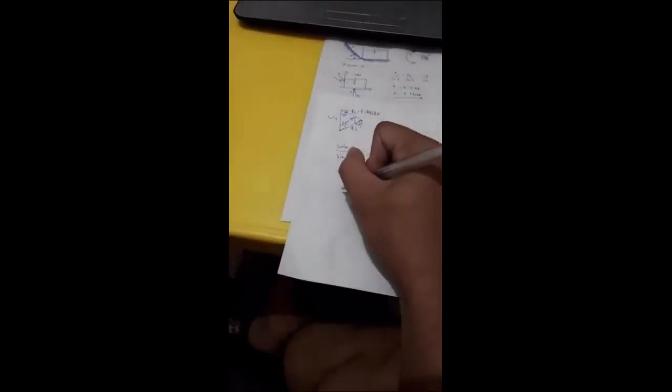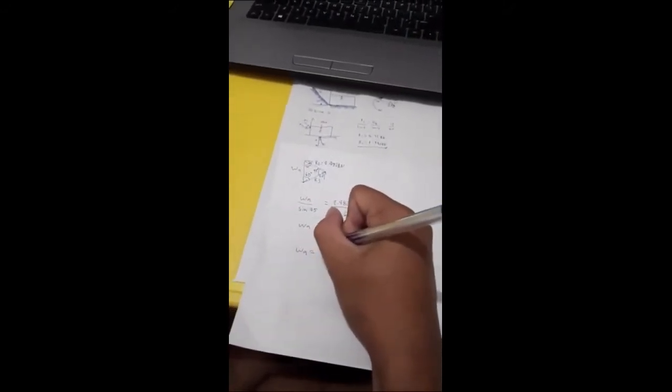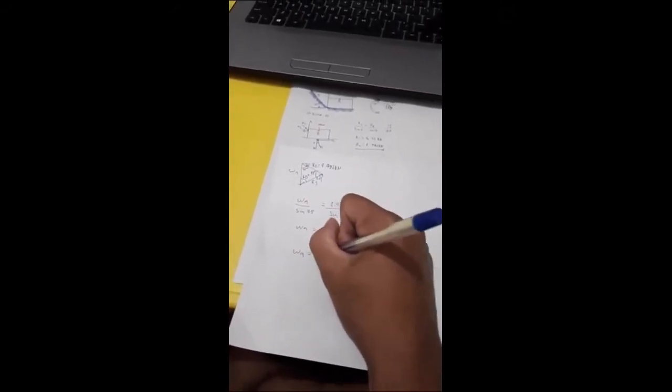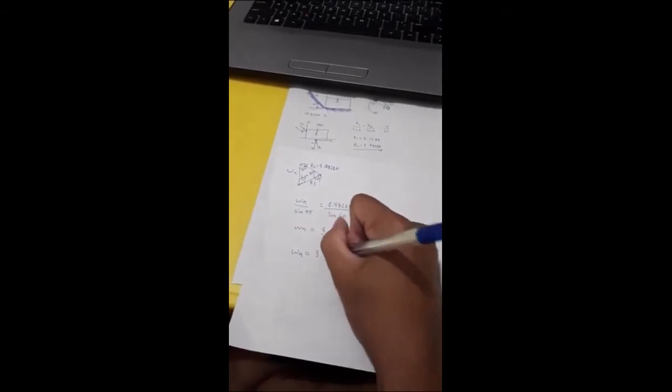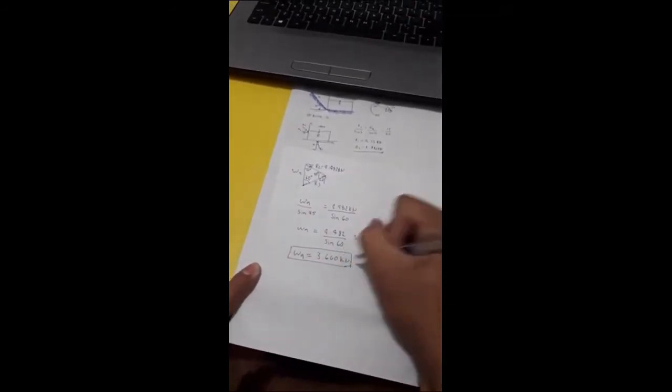So our WA, the weight for the block A, is 3.660 kilonewton. So this is our final answer for problem number 2.